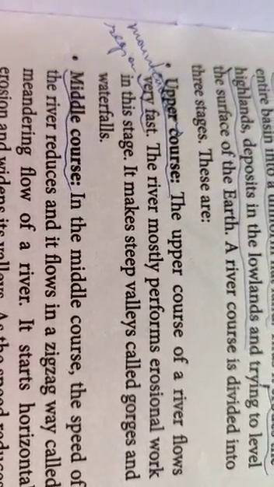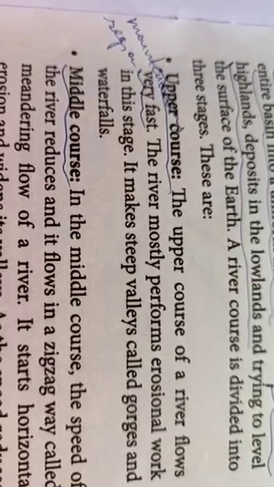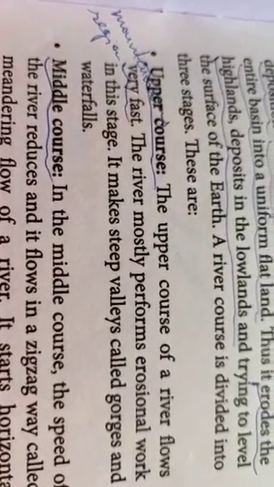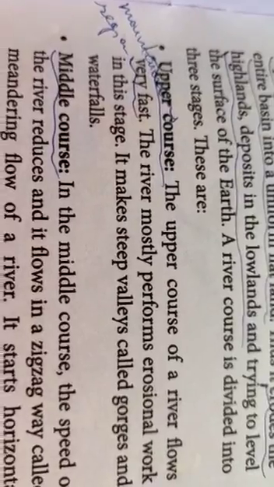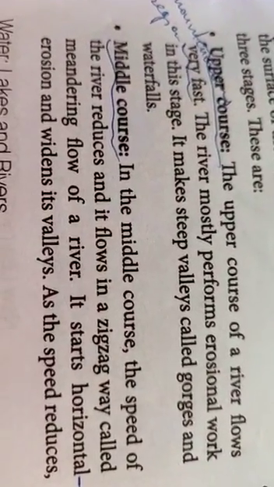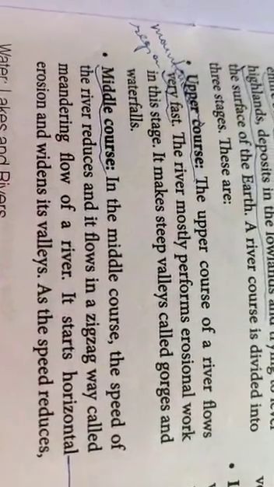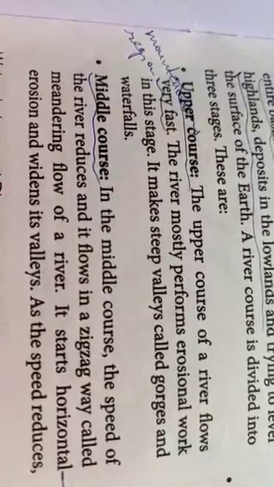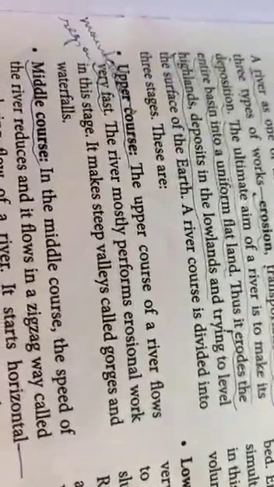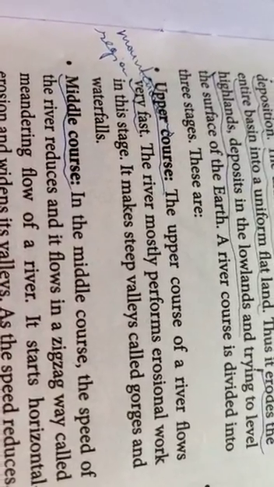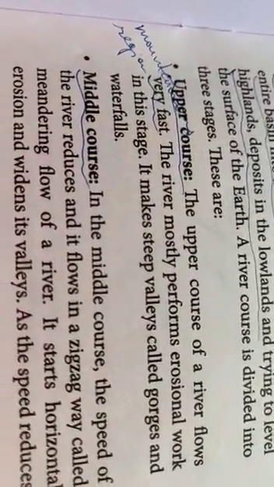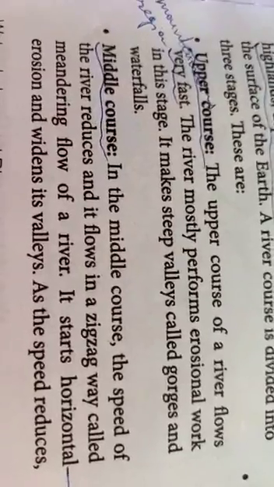Now as a result of this erosion, what happens? It makes steep valleys which are called gorges, and it makes waterfalls. Now if we talk about India, when we go towards the Deccan side, you will find a lot of waterfalls over there, because the area is stony, or most of the river has big or small plateaus and a lot of rock surfaces there.